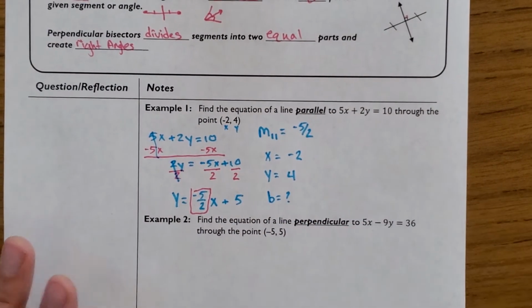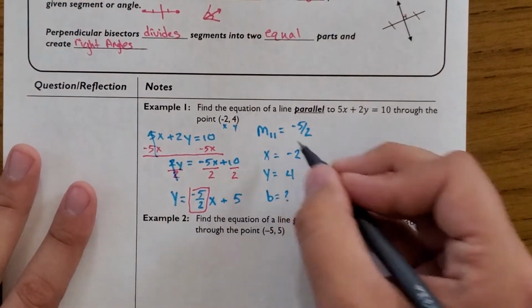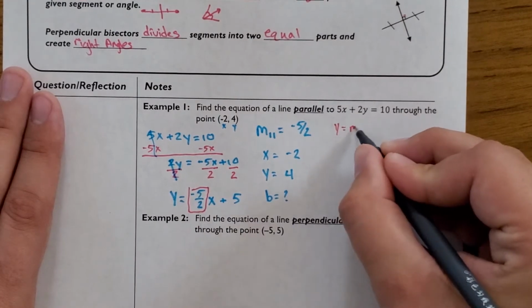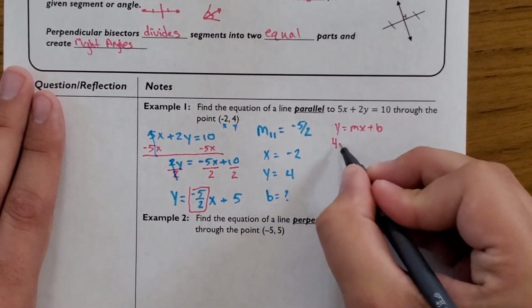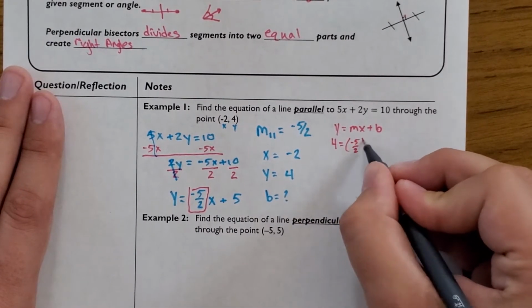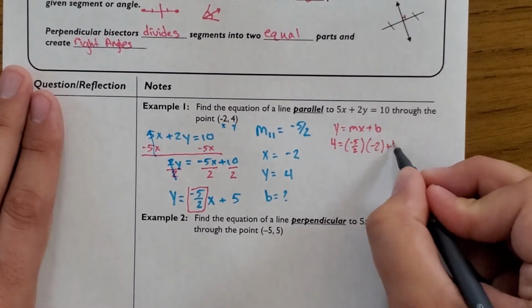Once I know what b is, I can actually write an equation of y equals mx plus b. So I'm going to use this information here to help me do that. Y equals mx plus b. Let's plug in what we have. We know the y value is 4. We know that m is negative 5 halves, m parallel. We know that x is negative 2, and b is what we needed to find.